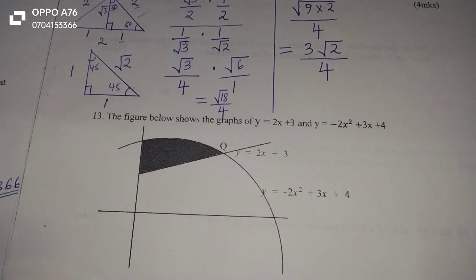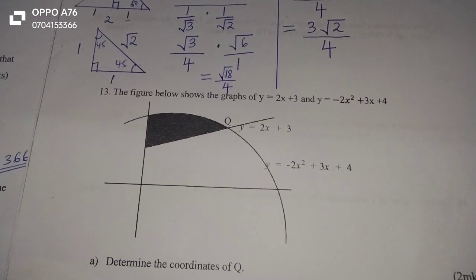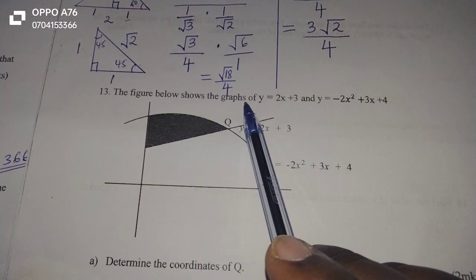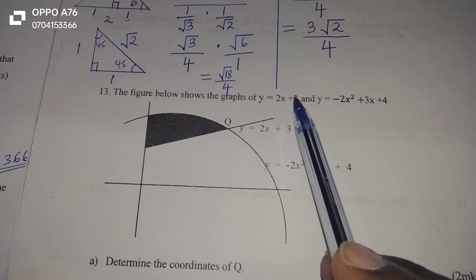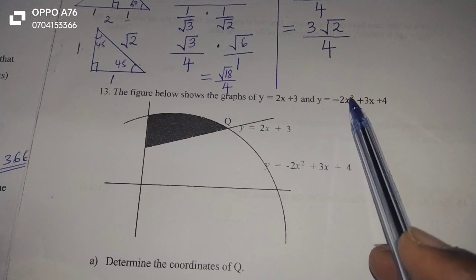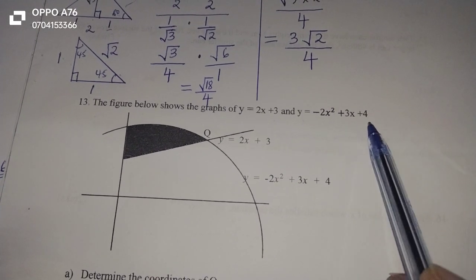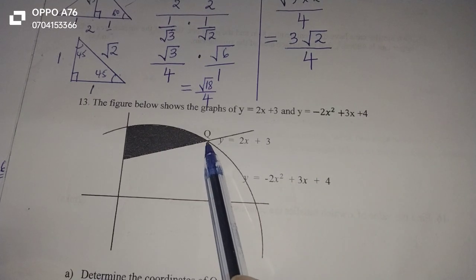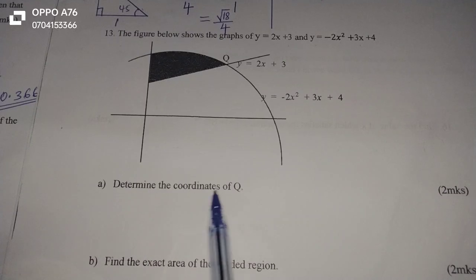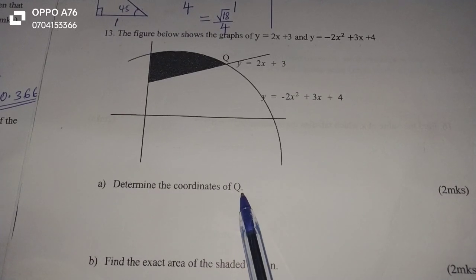And finally now at number 13, the figure below shows the graphs of y equals 2x plus 3 and y equals negative 2x squared plus 3x plus 4. Remember, they are intersecting at Q. So the first question is determine the coordinates of Q.